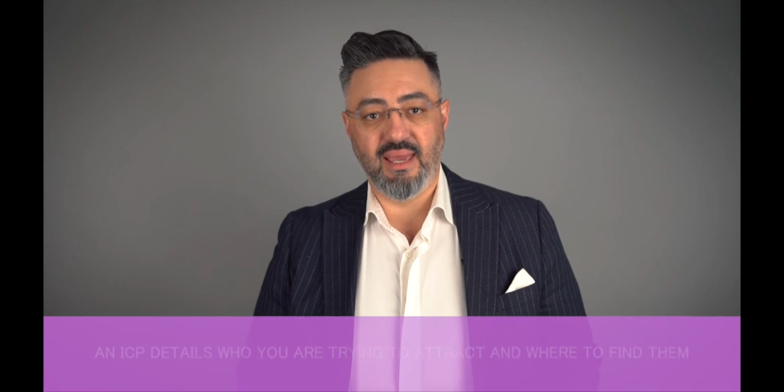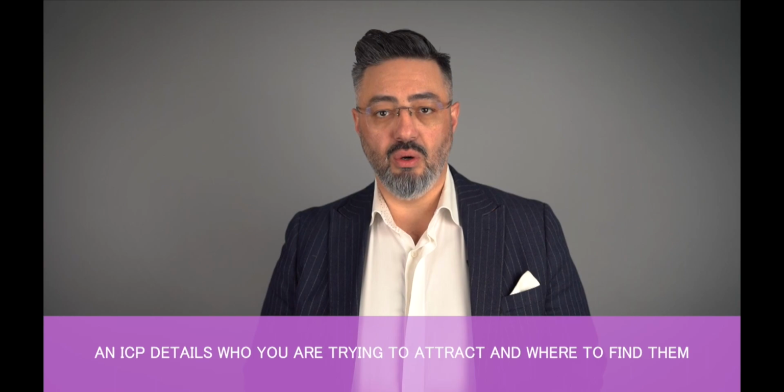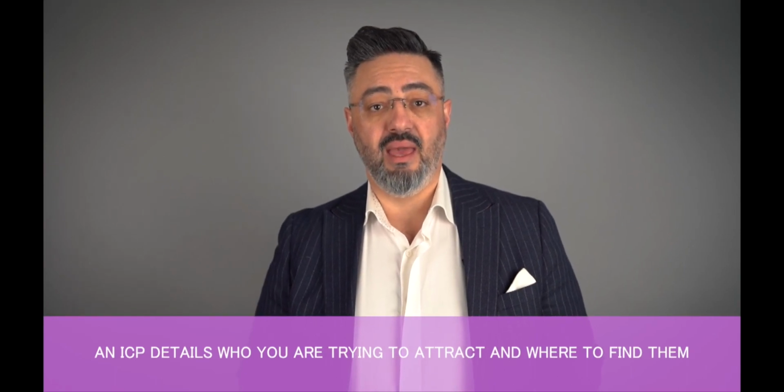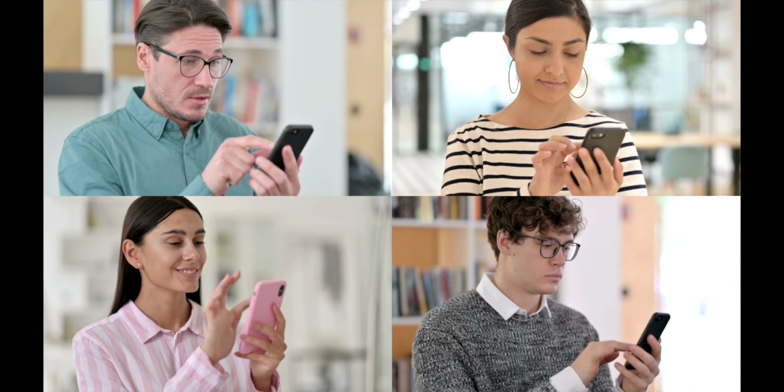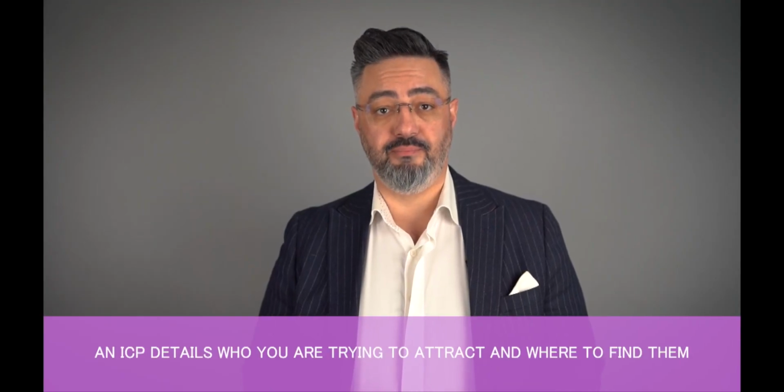In the marketing industry, this is called creating an ideal customer profile. Basically, an ideal customer profile, or ICP, is where you describe in detail who you want to work with. People go so far as to give the ICP a name and picture and hang it on their wall. The idea is that if we know who we are trying to attract, if we know where they spend their time and the kind of content they like to see, we can start optimizing our efforts to reach them.